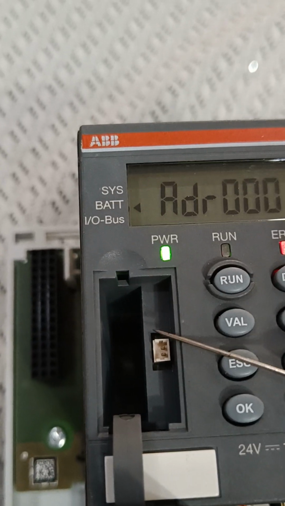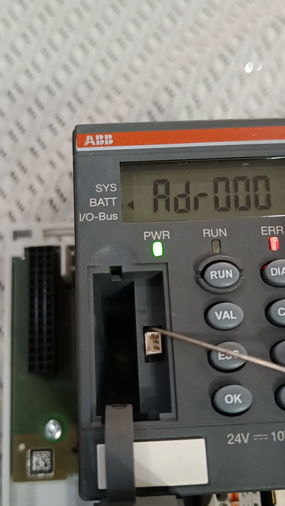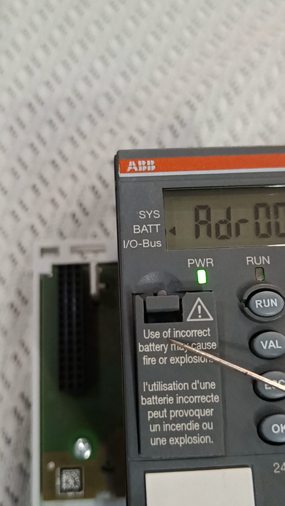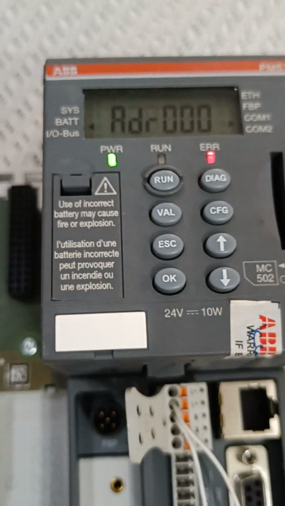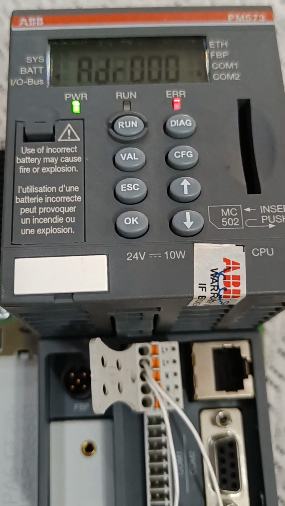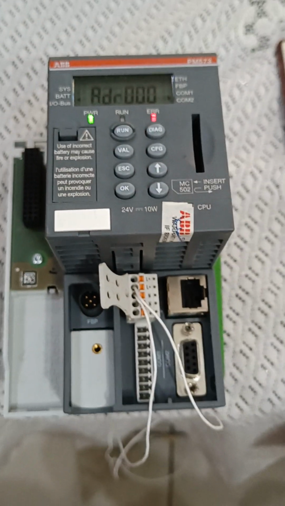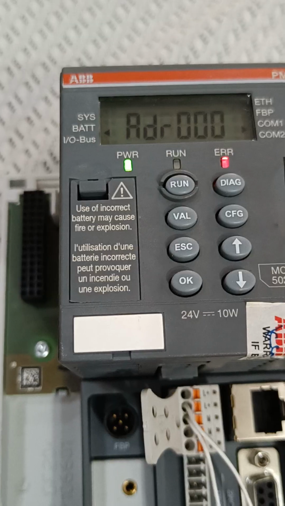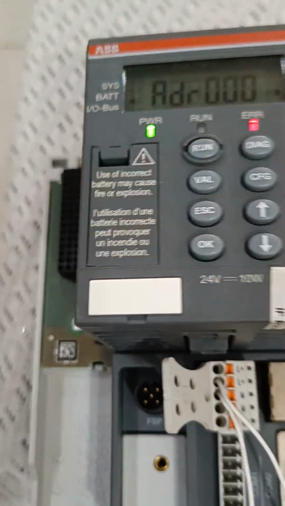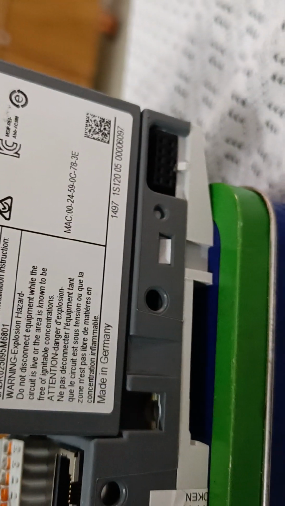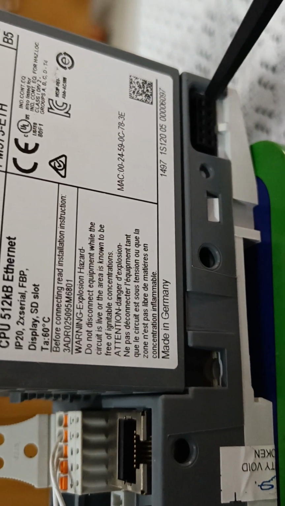This is the place where we install the lithium battery, and that is basically used to store the program which is available in your RAM, and also for the real time clock. Then the IO bus. Now you see this side, this is your IO bus.